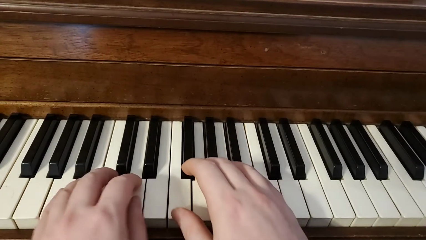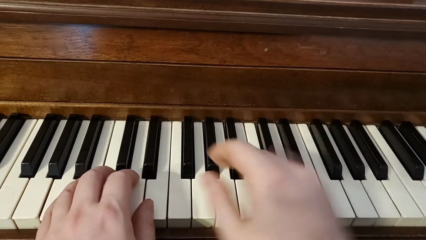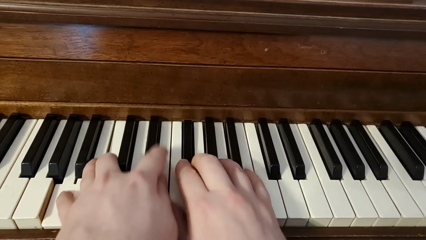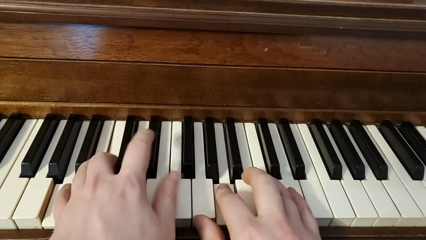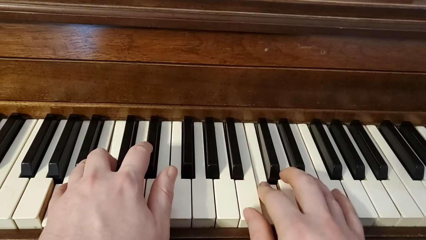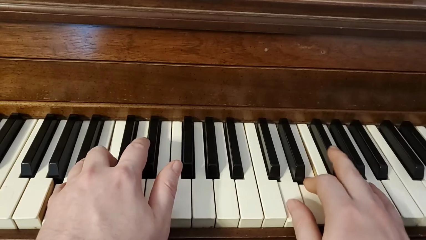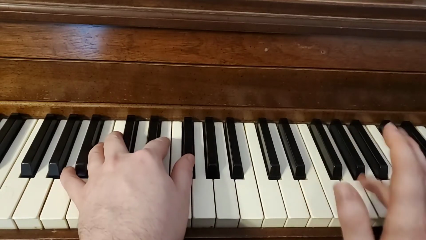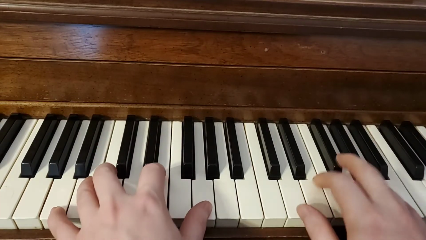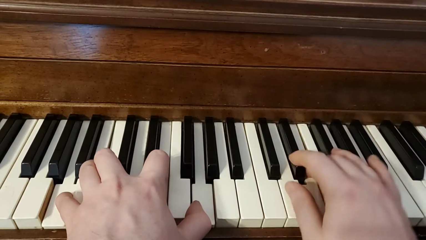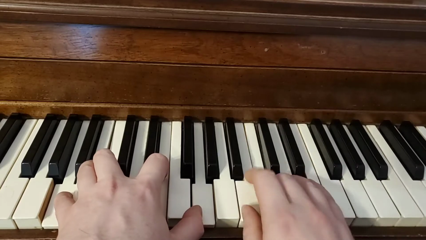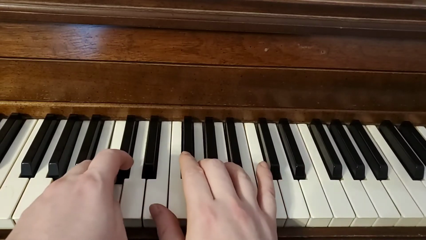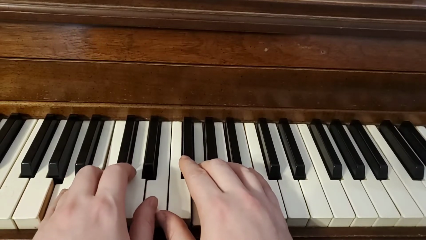Okay, cool. Let's try that one more time. I'll stop halfway through this time. So 1, 2, ready, go. Okay, and then on the way back down, I'm just going to start on the G again. Ready, go. Beautiful. All right, that's the trick.